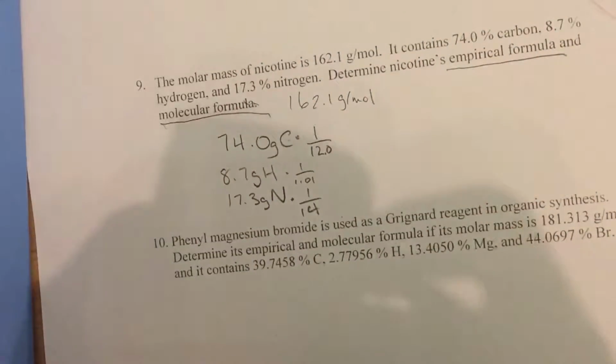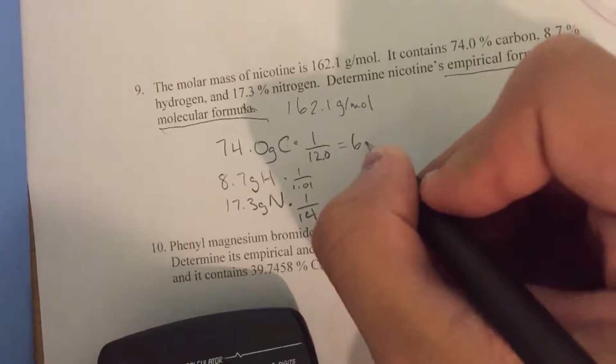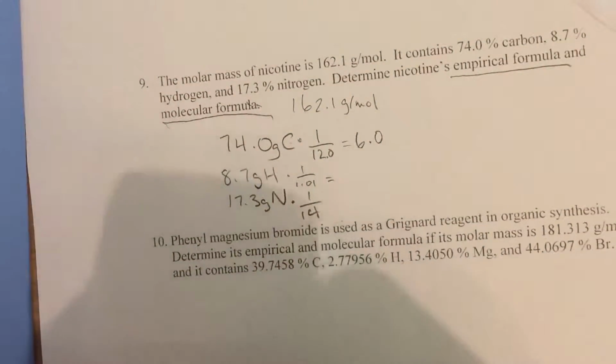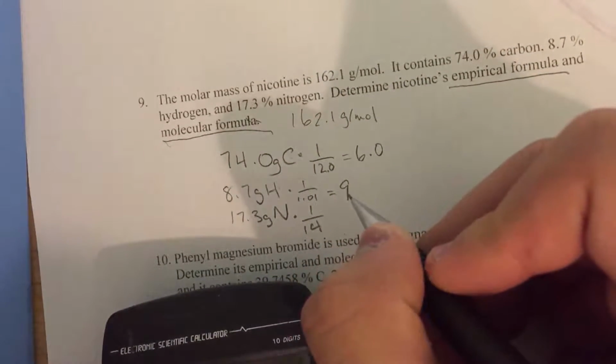So we're just going to do that now. 74 divided by 12 would give us 6.0. Hydrogen would give us 8.7 divided by 1.01, and that would give us 8.6, so we're going to say about 9.